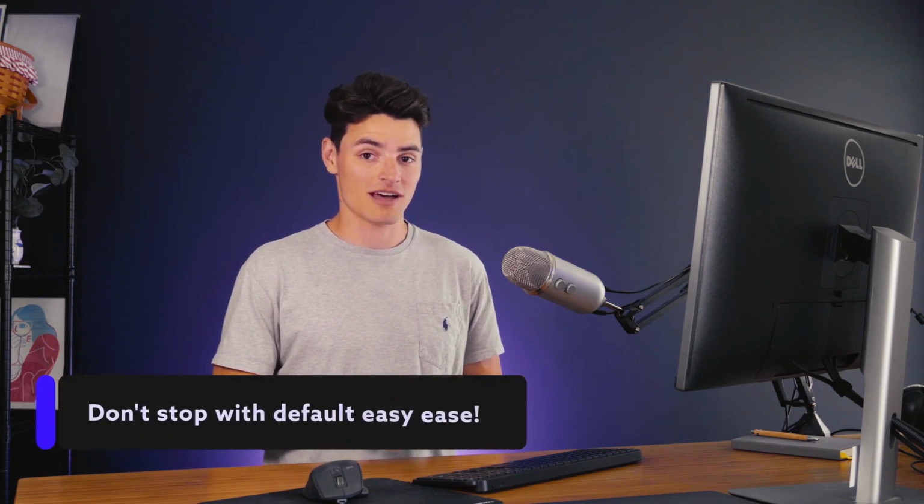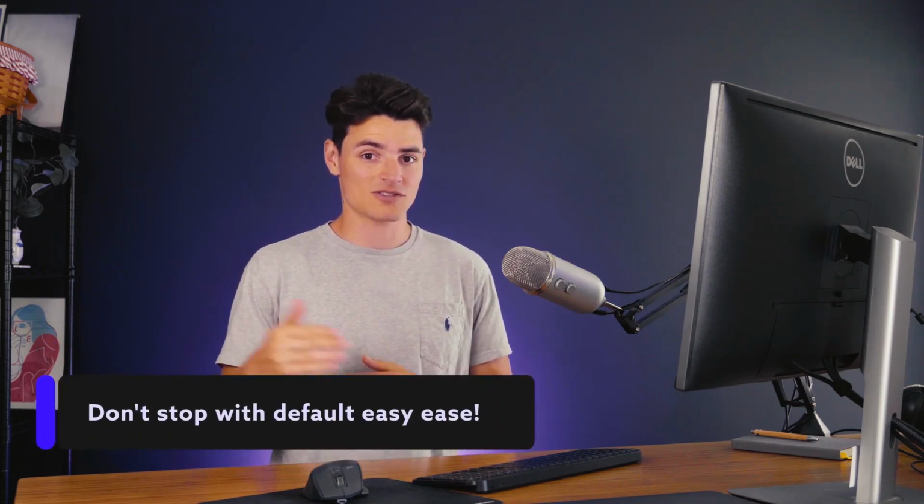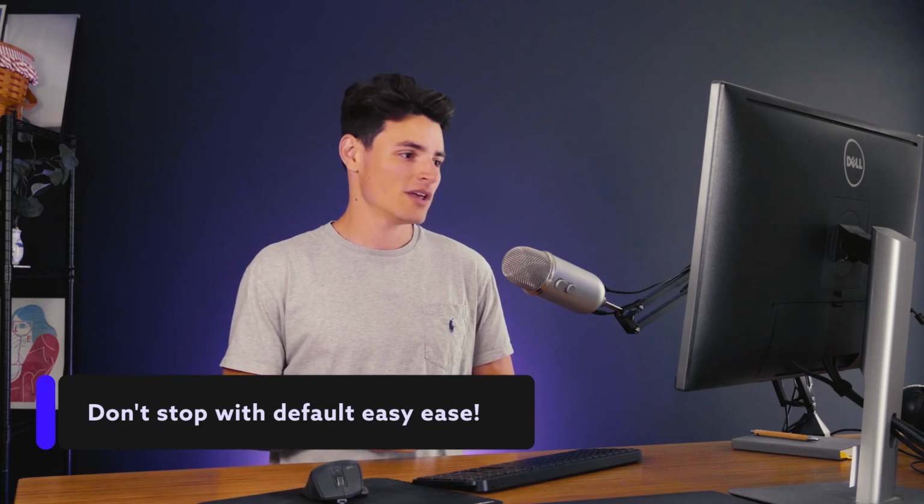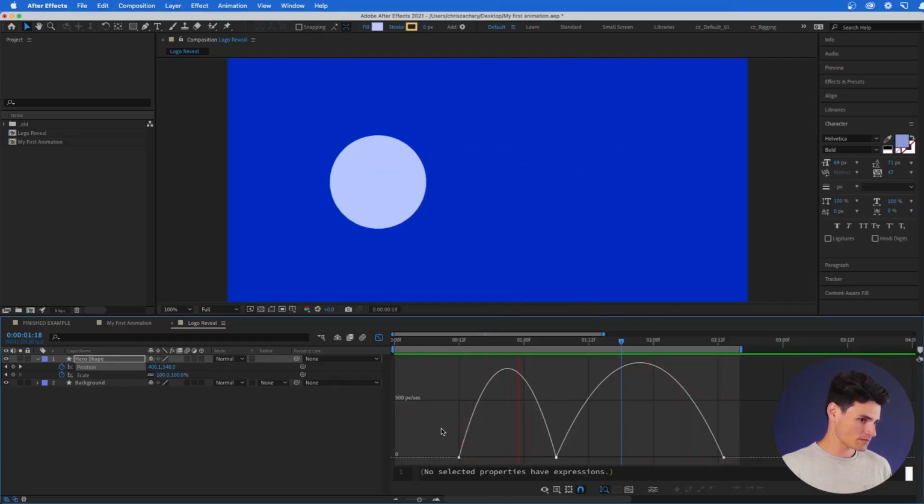So this is kind of the default easing. And again, this is where a lot of beginners stop. They learn, oh, linear keyframes bad, easy ease good. And that's a better place to be, but if you want to be taken seriously, if you want to have animation that competes on any sort of professional level, you need to learn the graph editor. You can't use the default settings. You've got to get into the graph editor and learn to tweak things. So let's go back into the graph editor.